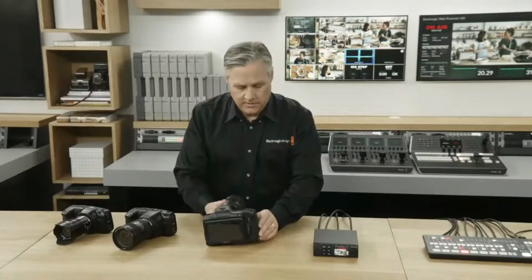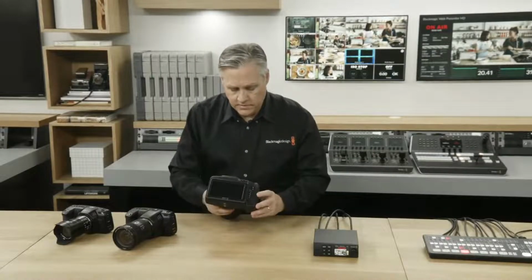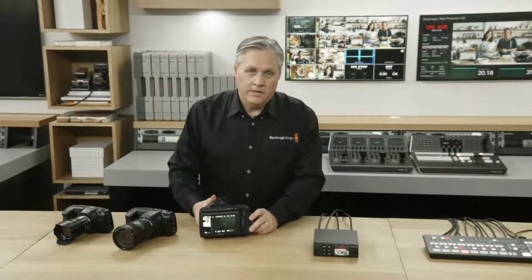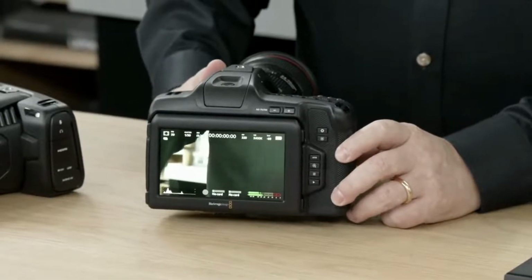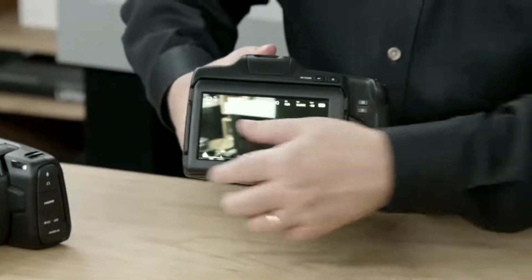And look what they did. Finally, you have an articulating screen on one of these Blackmagic pocket cameras. Finally, after all this time, it just goes up and it goes down, but at least it's something.